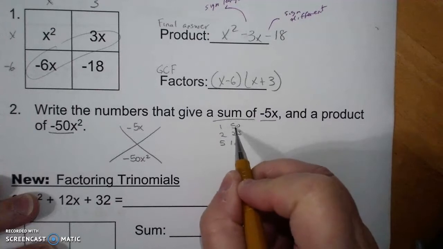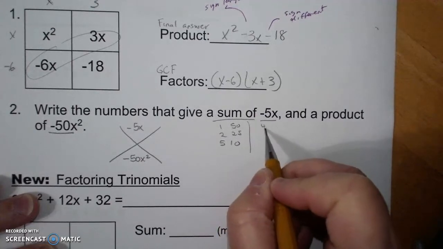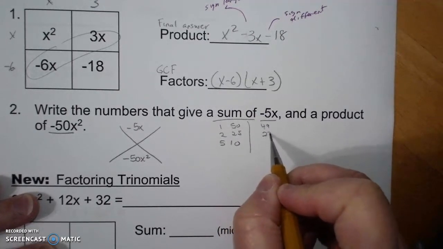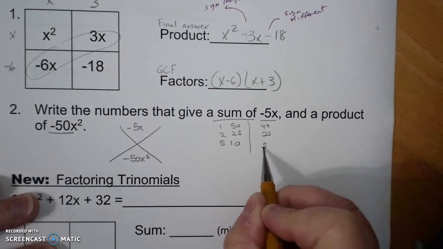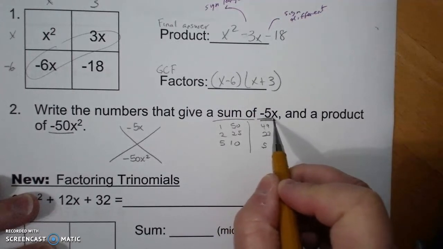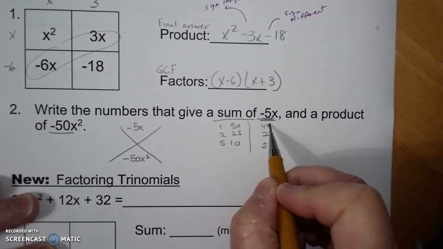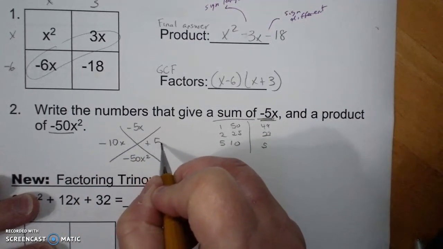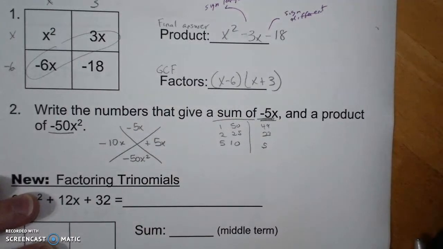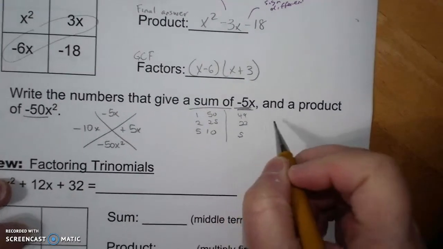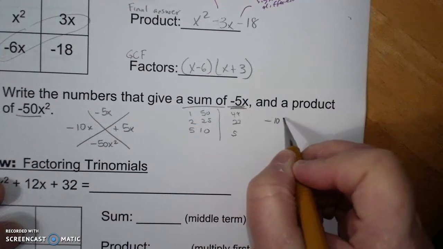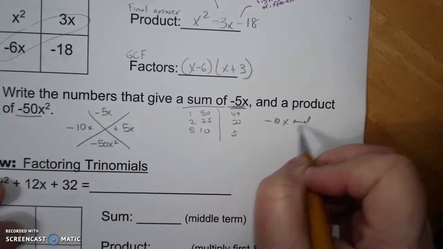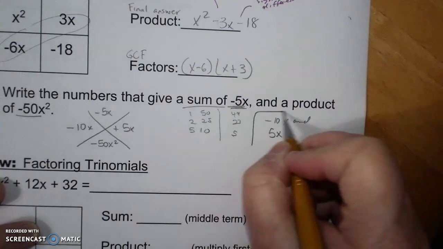And so I'm subtracting. That's 49, that's 23, and that's 5. There's my 5. I want to end up at negative, so the larger one has to be negative, so that would be negative 10x and positive 5x. And so my answer would be negative 10x and 5x.